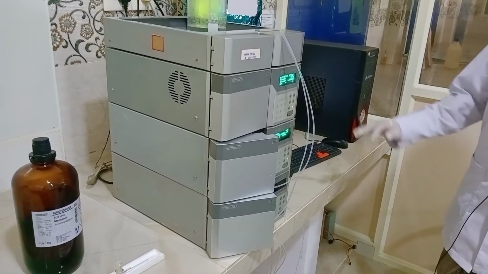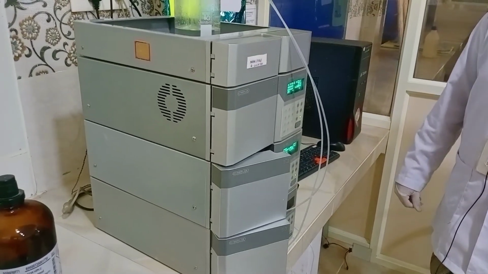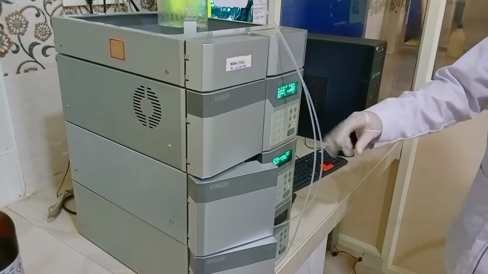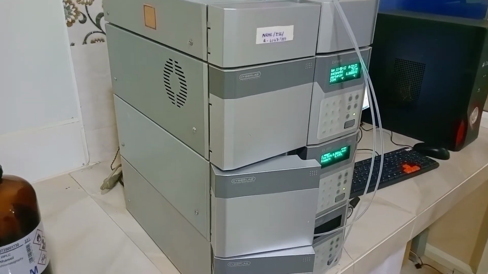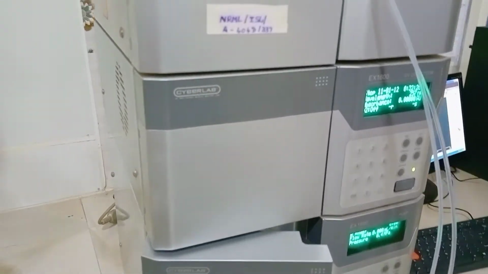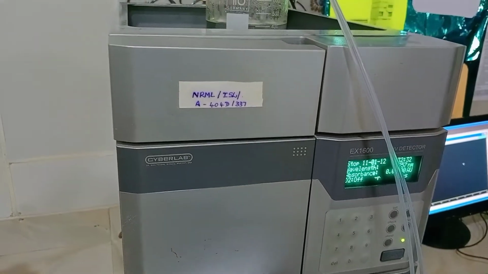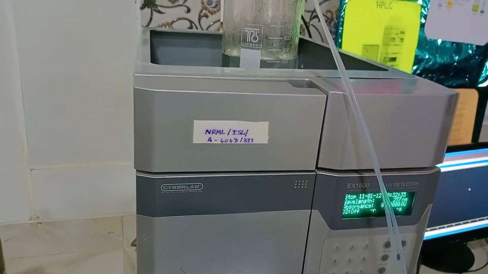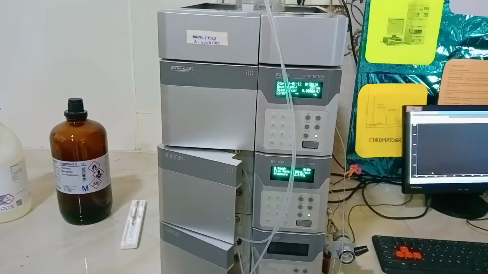Before analysis of the sample, you wash the columns and wash the pumps. Washing of the pumps is termed purging of the pumps, in order to remove the previously analyzed particles that are present in the pumps. It should be purged, and the column is saturated with the mobile phase that we are using in the sample analysis, which is called washing of the columns.